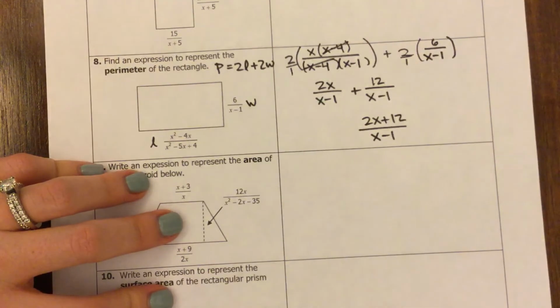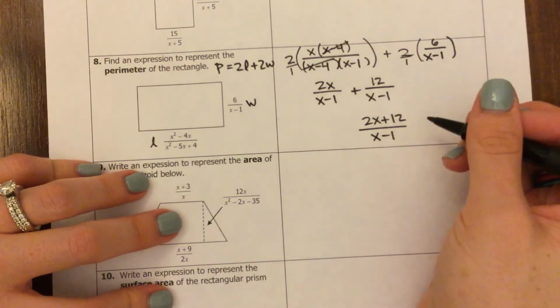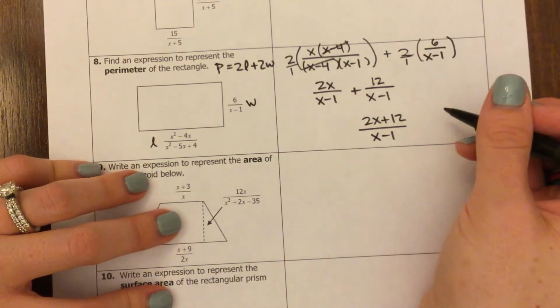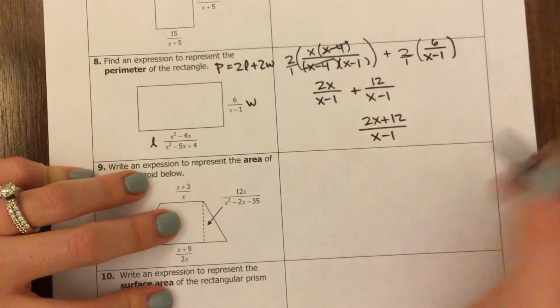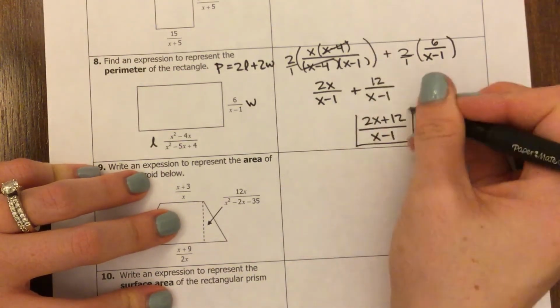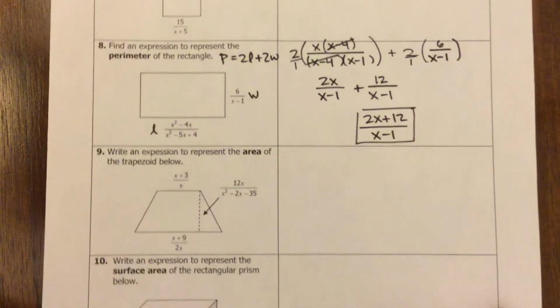x minus 1. The numerator, I could take out a GCF, but even if I did, I'd be left with an x plus 6, and that will not cancel with the x minus 1. So I can just leave it in that form.